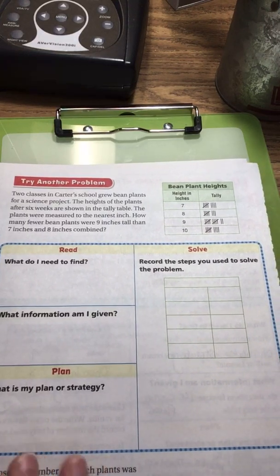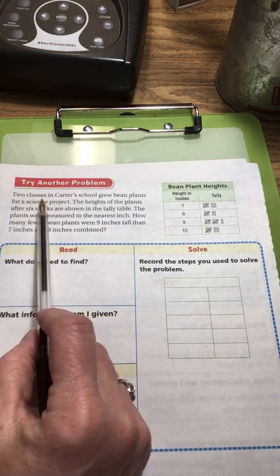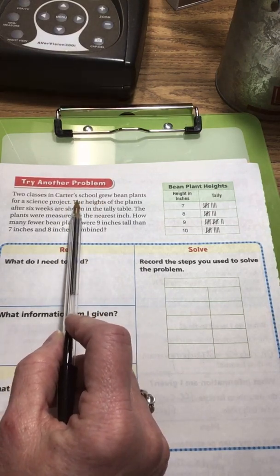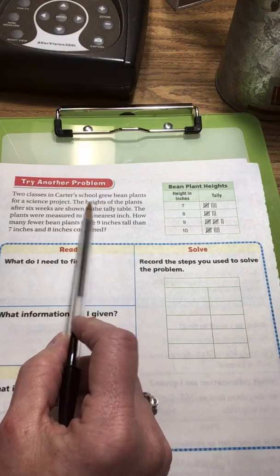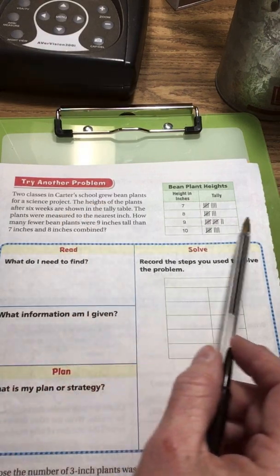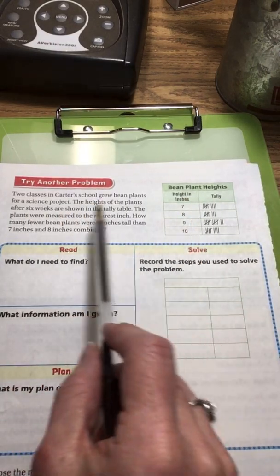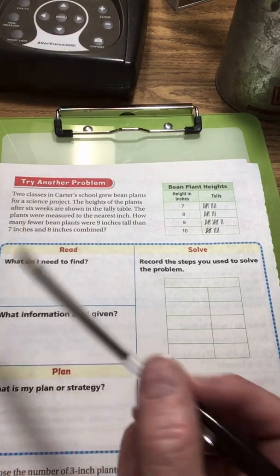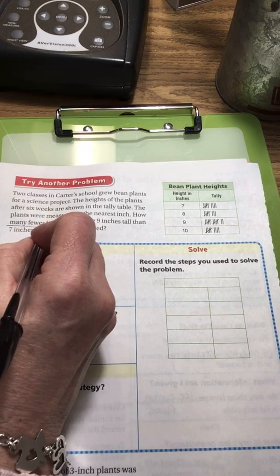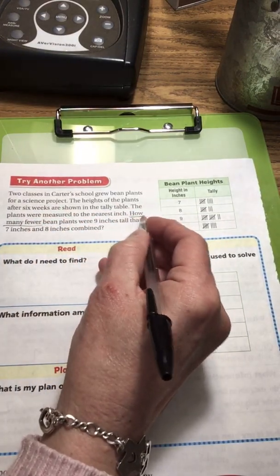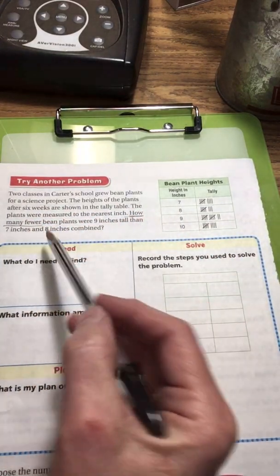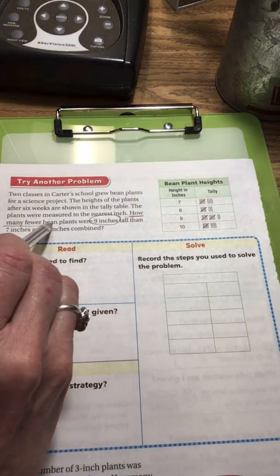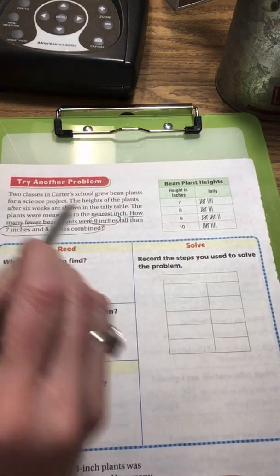Okay, so the second problem says, 2 classes in Carter School grew bean plants for a science project. The heights of the plants after 6 weeks are shown in the tally table over here. The plants were measured to the nearest inch. How many fewer? Okay, so you can compare again, so you're going to subtract. How many fewer bean plants were 9 inches tall than 7 and 8 inches combined?